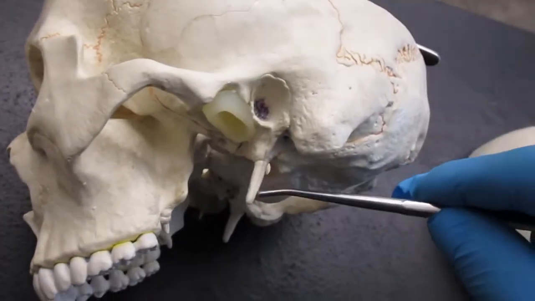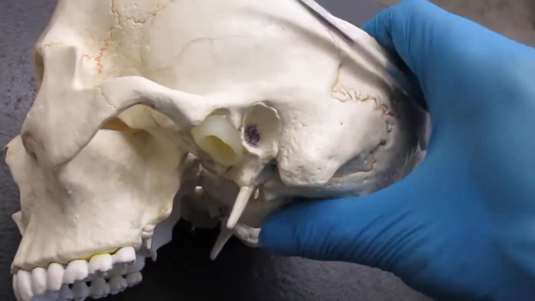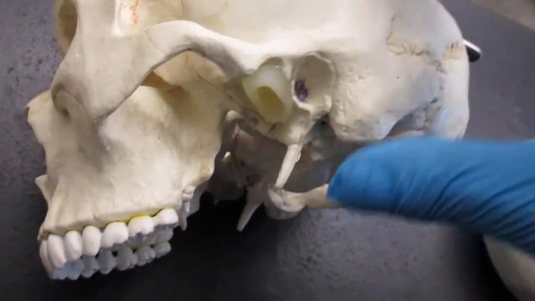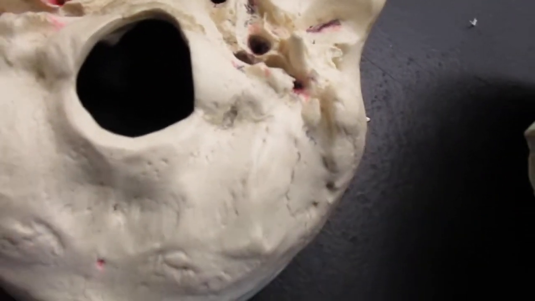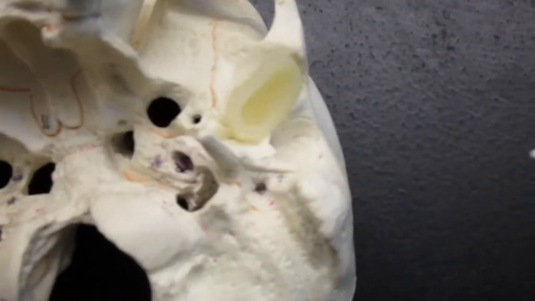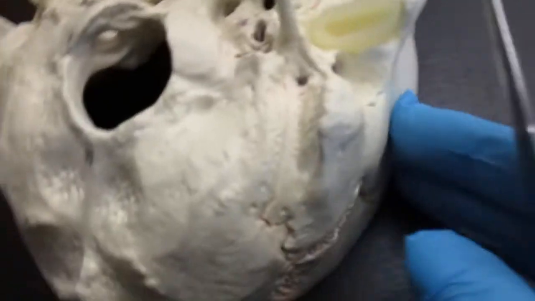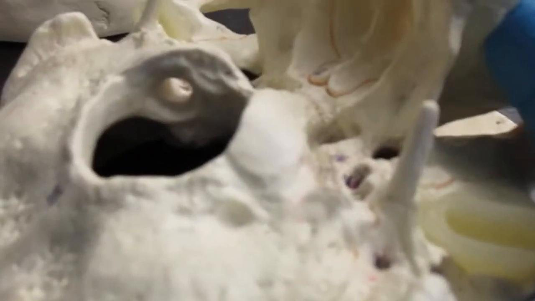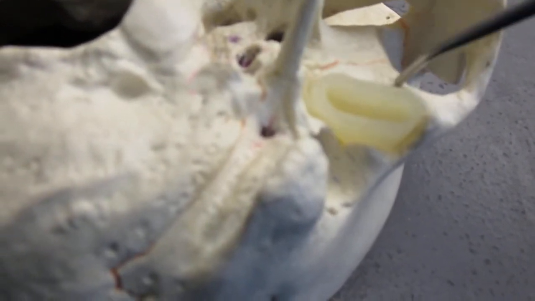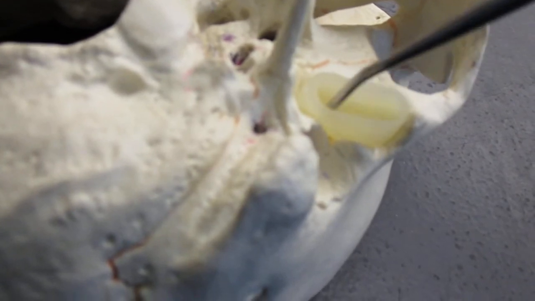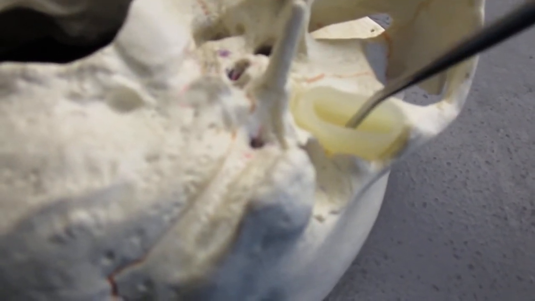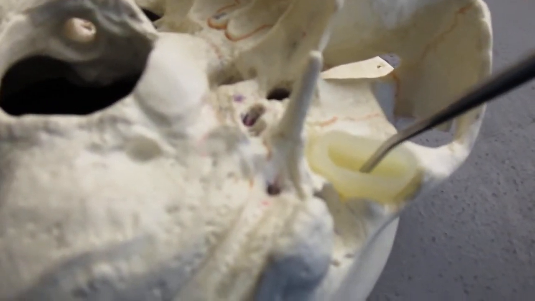And we have what's next? The stylomastoid foramen. Now, let me show it to you on this one. Now right here, I don't know if you can see this or not. I'm going to try to make it clearer for you. So right here is your mandibular fossa here.